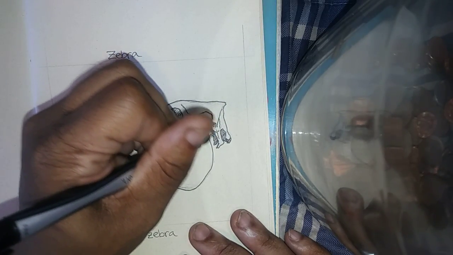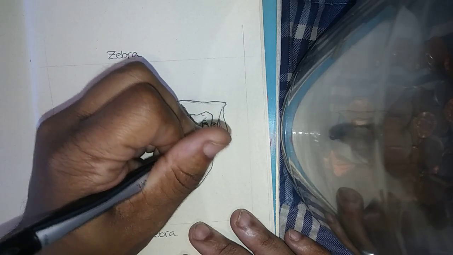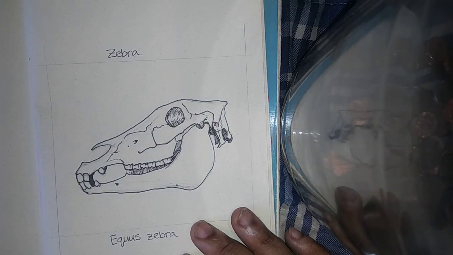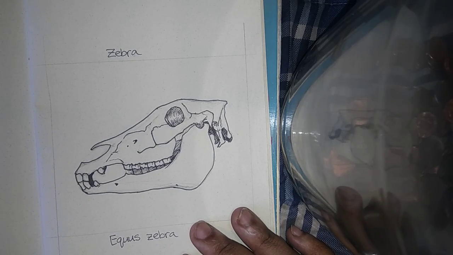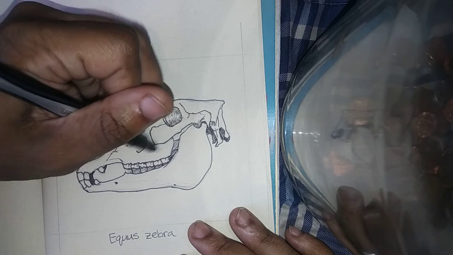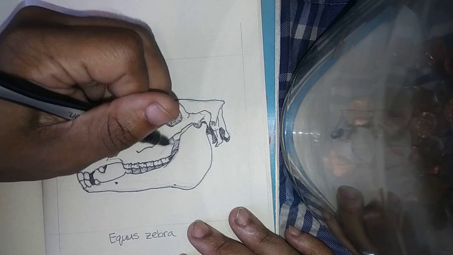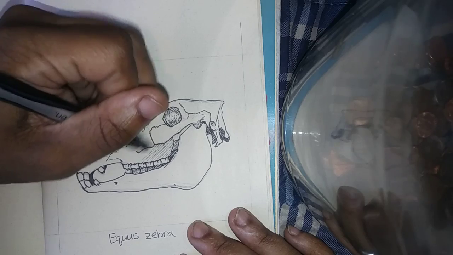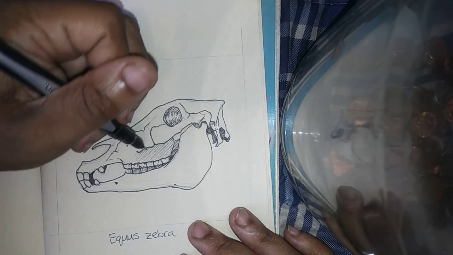So with that being said, could these teeth be used as a means of defense?